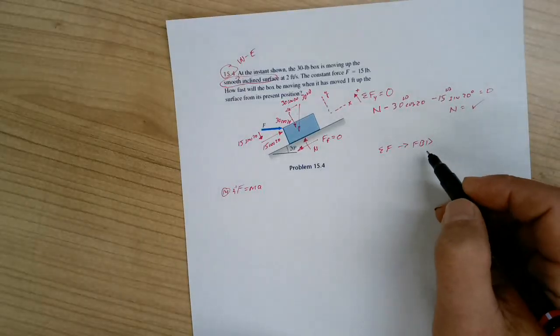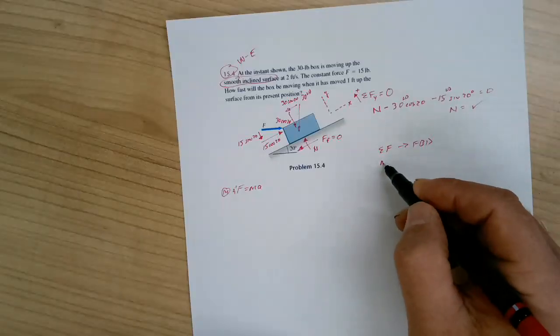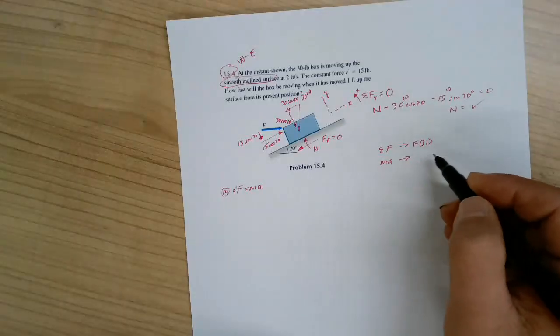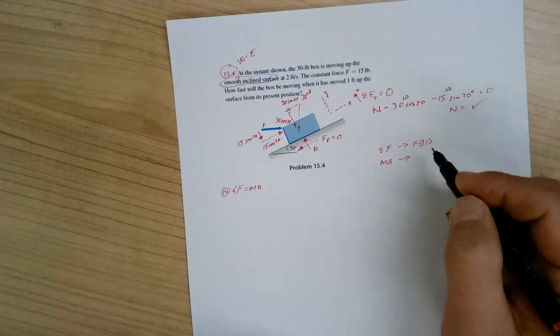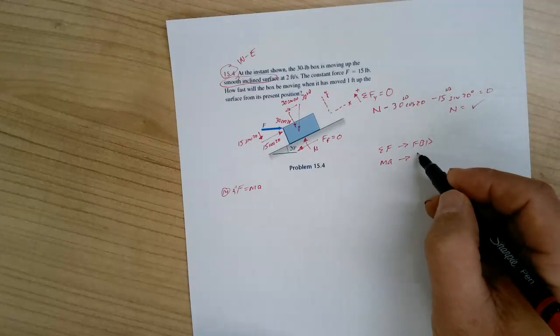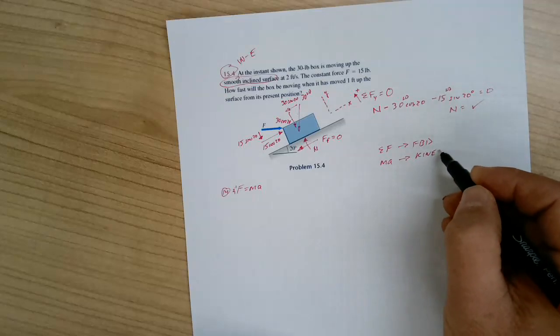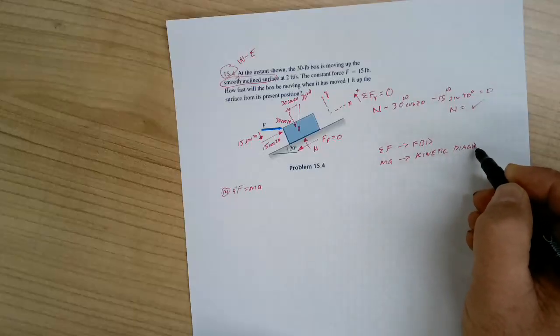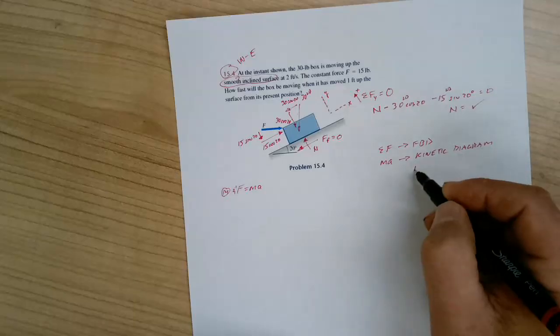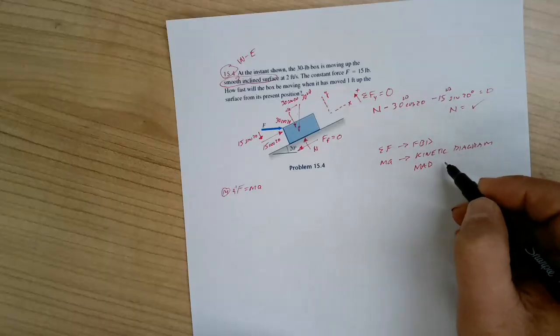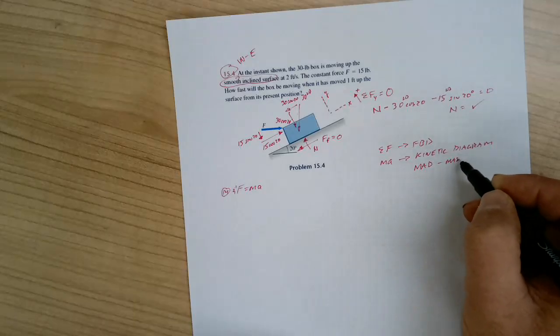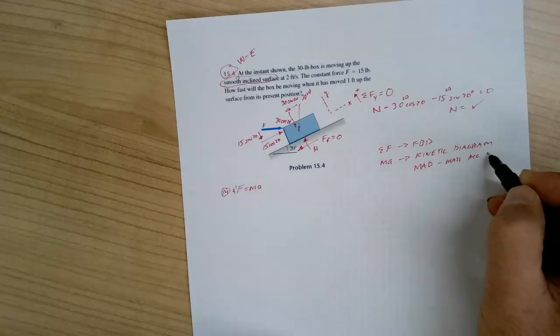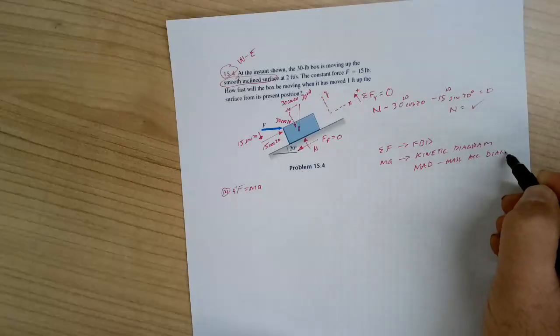And then ma is the kinetic diagram, sometimes called the mass acceleration diagram.